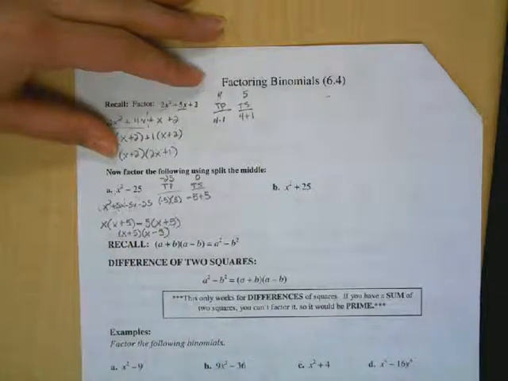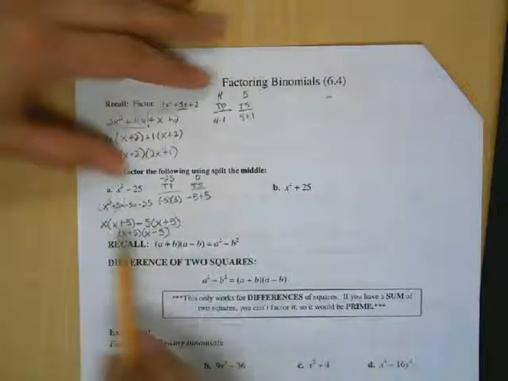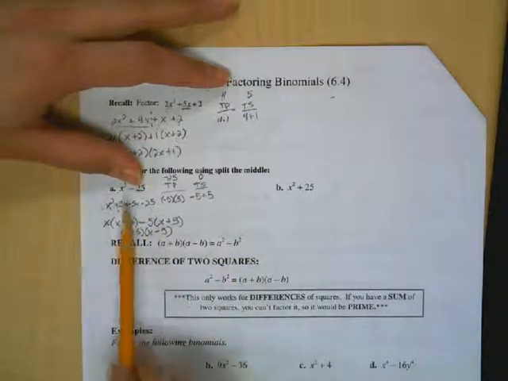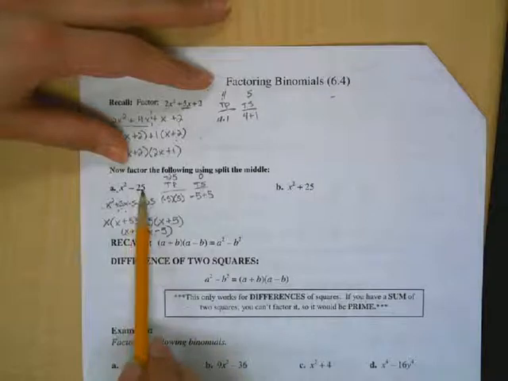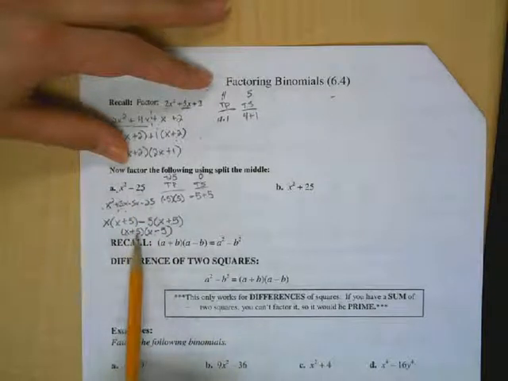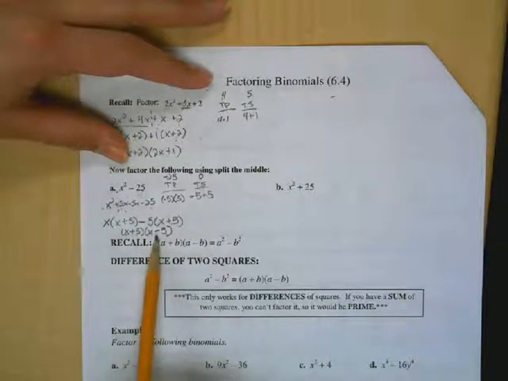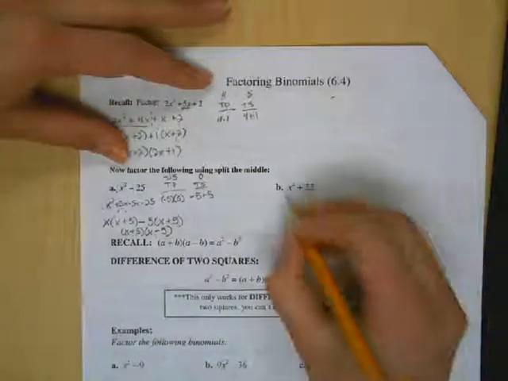Please note that had I taken the square root of x squared, I'd have gotten x, and the square root of 25 would have given me 5, and I have a plus and a minus. That's going to come in handy here in a little bit. Now here, x squared plus 25, so the same sort of thing.